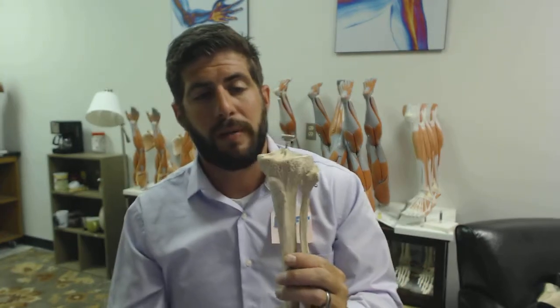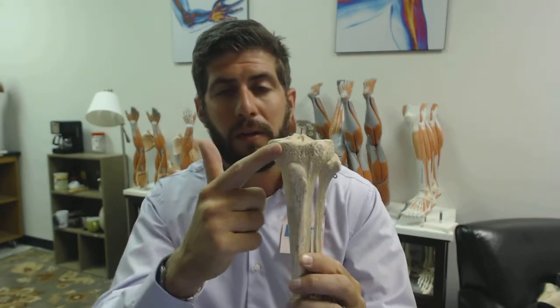Just a couple structures you need to be aware of. You have a medial and lateral condyle. A condyle is a little knuckle, a little bump, usually an area of articulation. Right here, we're talking about generally our knee joint. Right here is the tibial tuberosity. A tuberosity, again, is a rough patch. A lot of things originate or insert on tuberosities. And so when we talk about muscles, we'll get into what specific muscles attach here.